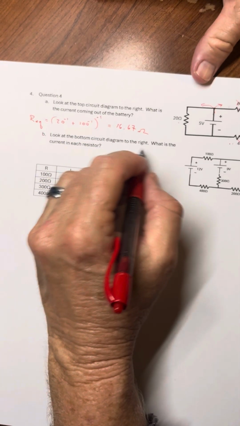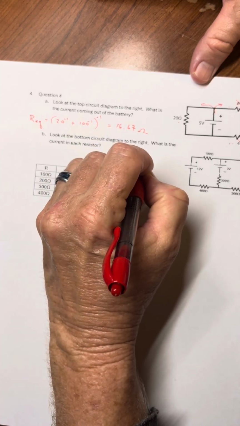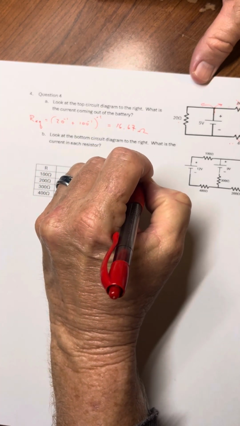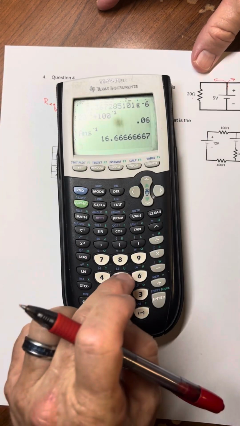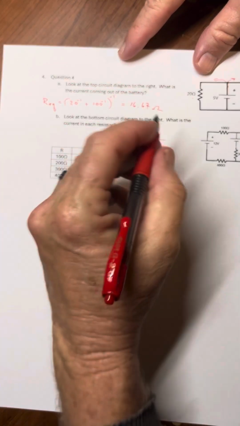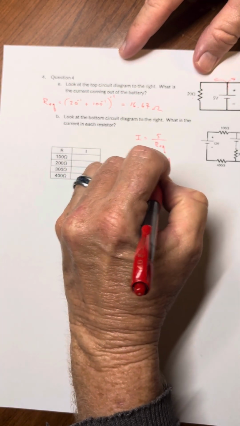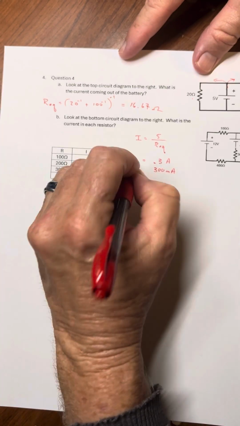If you want to get the current, you just take the voltage and divide it by its equivalent resistance. So this would just be 5 divided by the last answer, and we get 0.3 amps, or 300 milliamps.